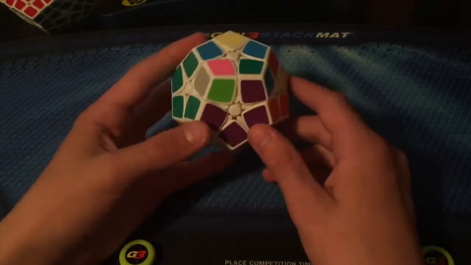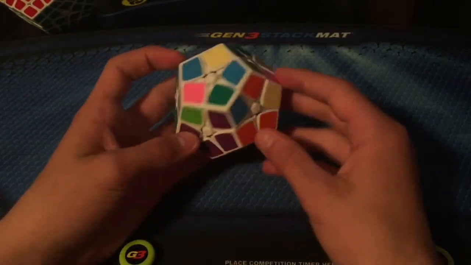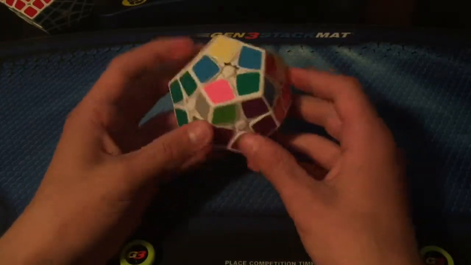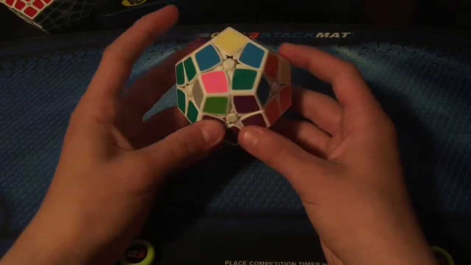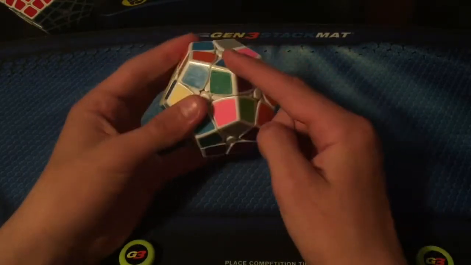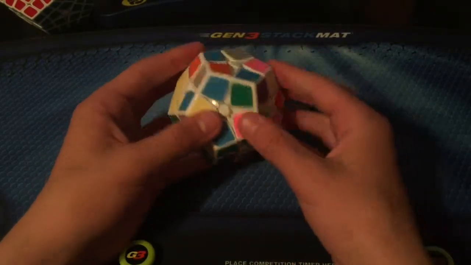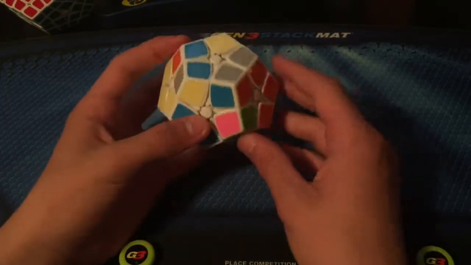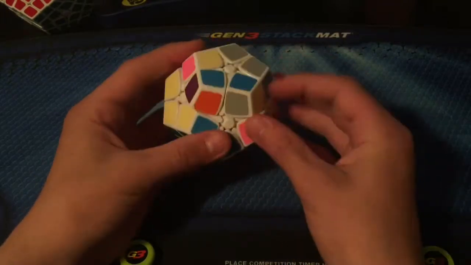That's simple. That piece needs to be inserted into there, but if I do that, it messes this part up. So I want to do a setup move just to bring it up to the top, and I can insert it here by just doing that, and then I can undo the setup move and put it back. And then obviously the last corner just goes in there.